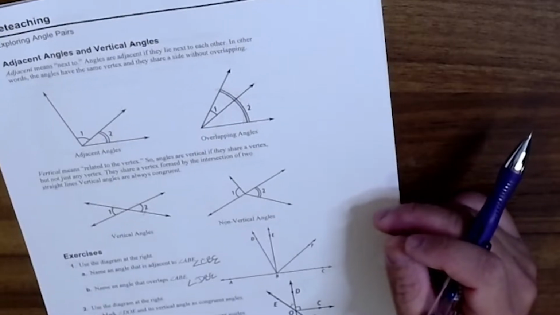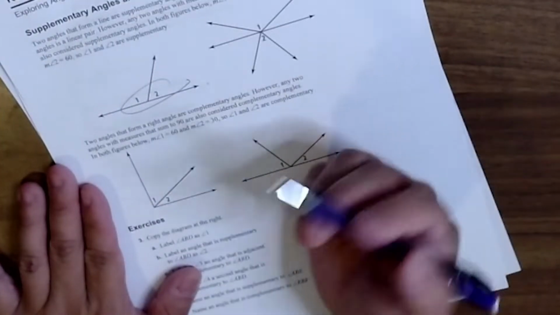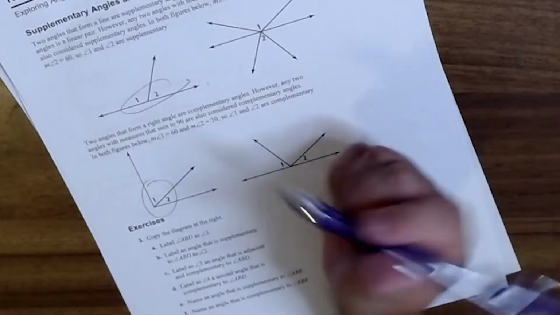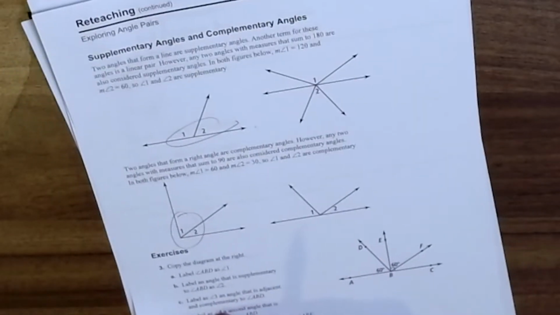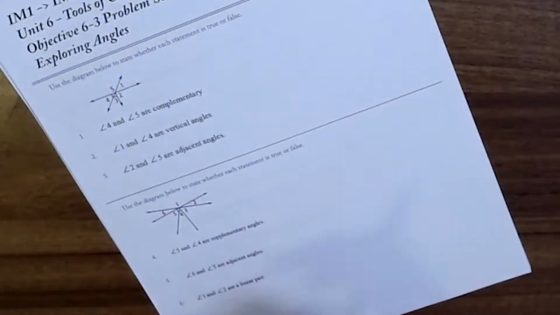Supplementary angles and complementary angles. Supplementary adds up to 180. So these two angles are supplementary, and then complementary is 90 degrees. Okay. So now I'm going to want you guys to do some questions regarding complementary, vertical angles, adjacent angles, so on and so forth.